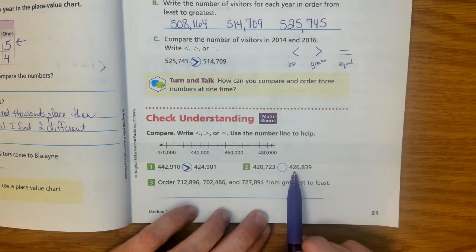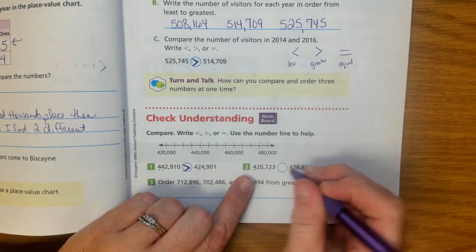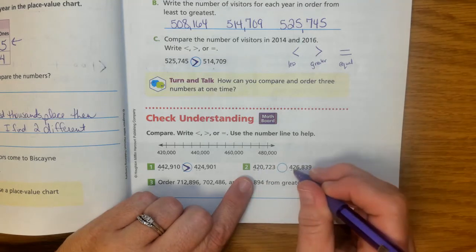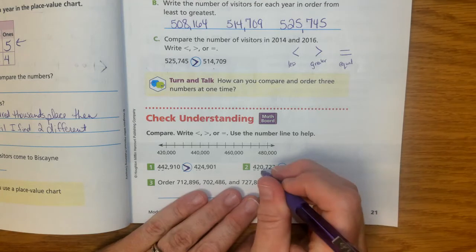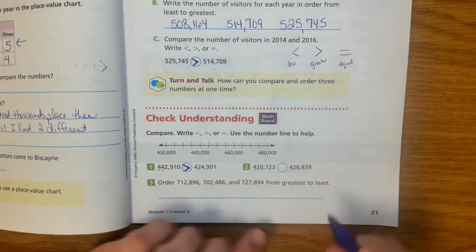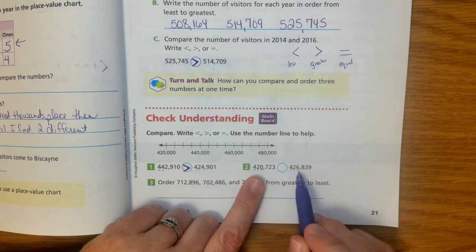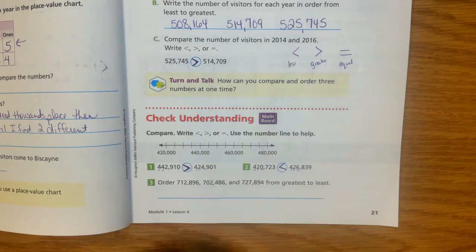420,723 compared to 426,839. I have 4s in the 100,000s place. That's the same. I need to look to the next place value. I have 2s. Oh no, those are the same. So now I have to go to my thousands place. I have a 0 and a 6. My 0 is less than my 6, so I need a less than symbol.